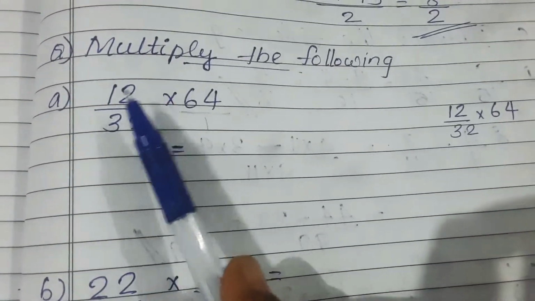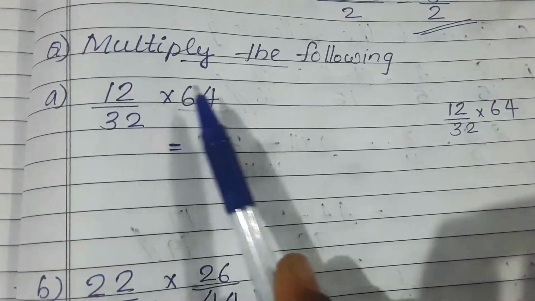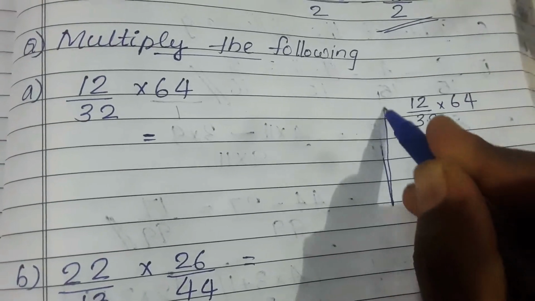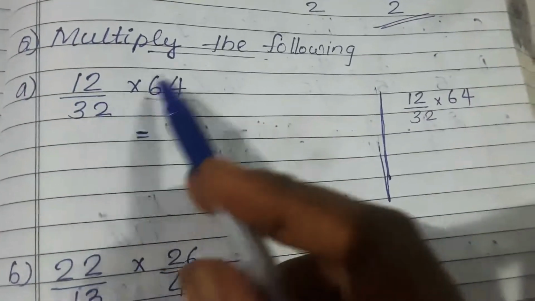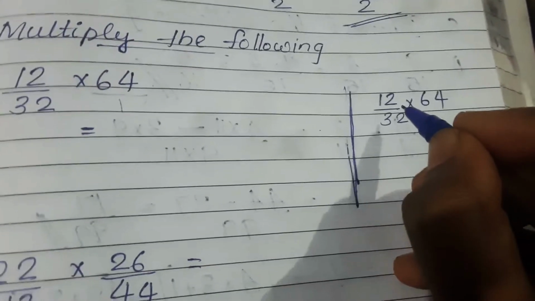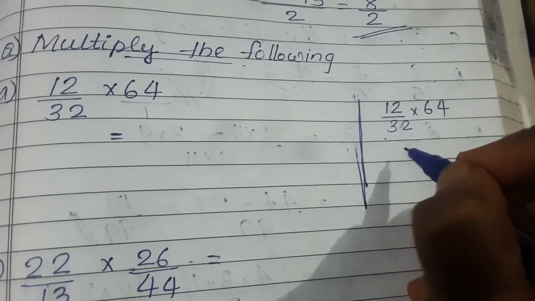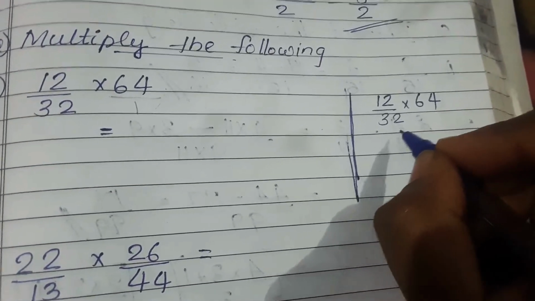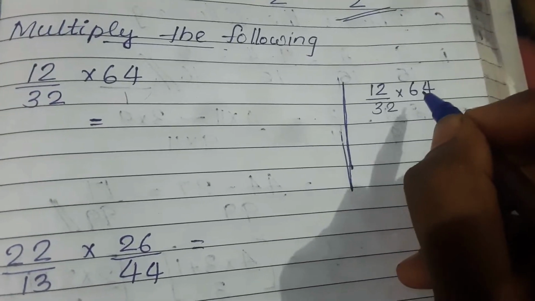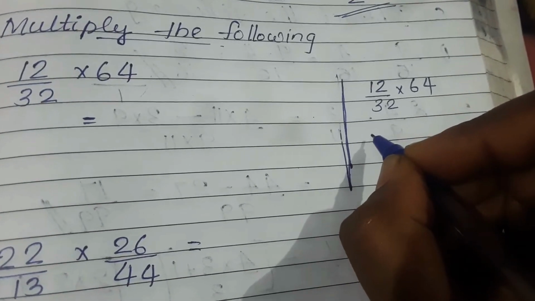If we multiply numerator with numerator, that will be a bigger number, isn't it? That's why we do the division. We simplify these fractions first, then we do the multiplication. So first I am writing 12 by 32 into 64 here. Now I am going to find the simplest form of this fraction. Here you can see 64 and 32, and 12 by 32 also, can be reduced to their lowest terms, isn't it?